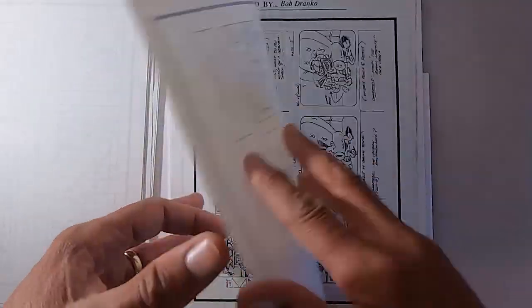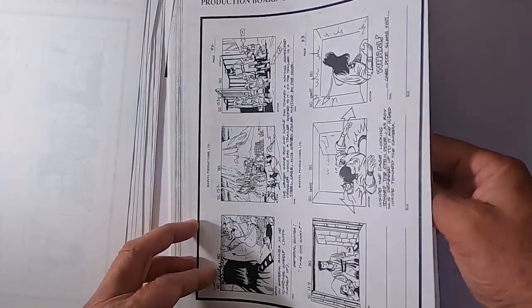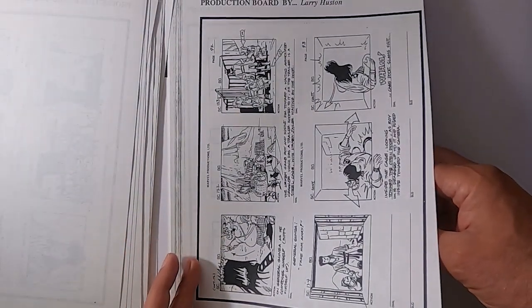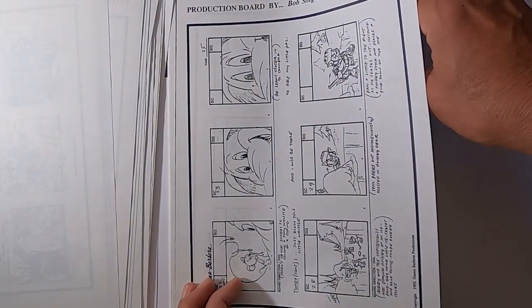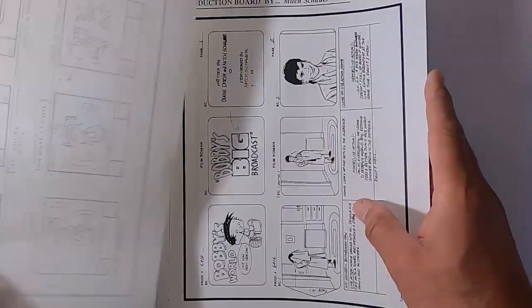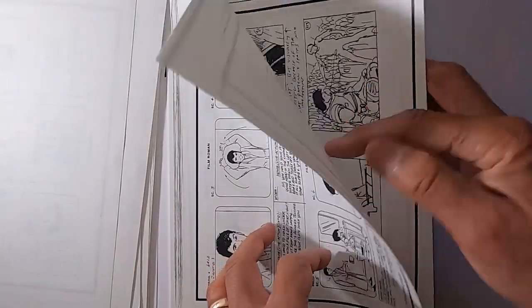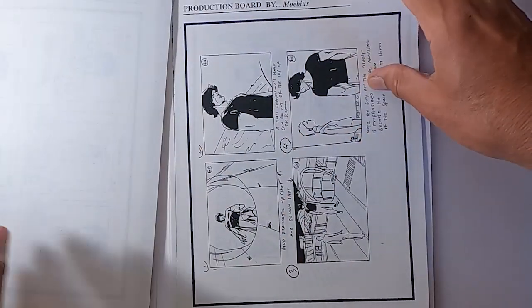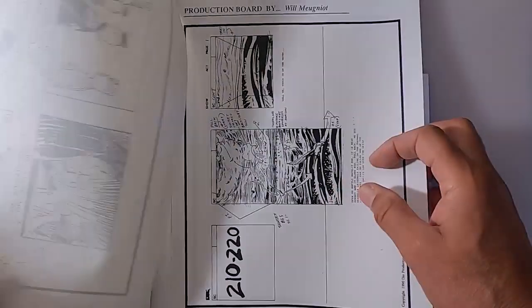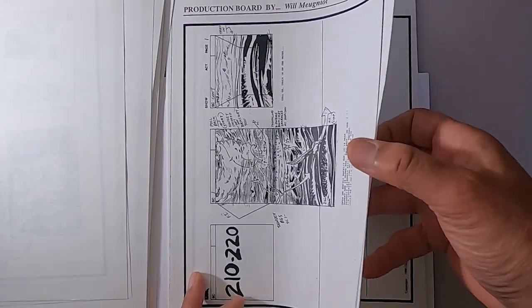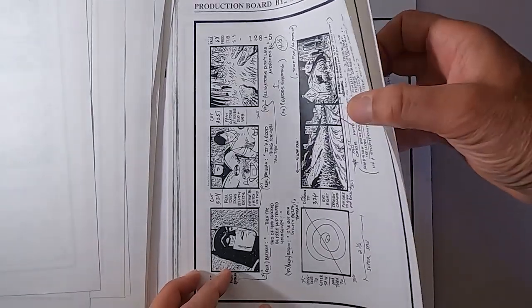There's a board by Dranko for Garfield. There's a Larry Houston board for, I don't even know what kind of show this is. Here's a Bob Singer board for something that looks like maybe it's Tom and Jerry Kids. Here's one by Mitch for Bobby's World. Here are the boards by Mobius, the great European science fiction artist. Will Mineo, another one of the great superhero guys. Alex Toth, one of the great comic book artists who also did animation.